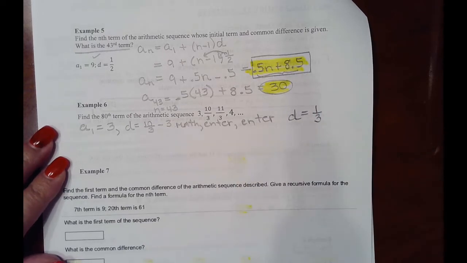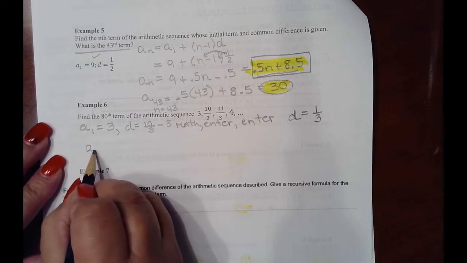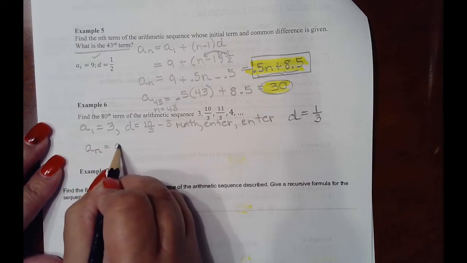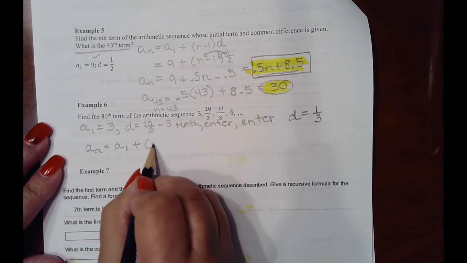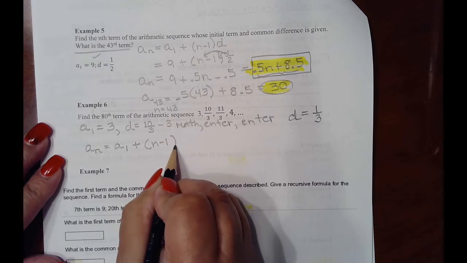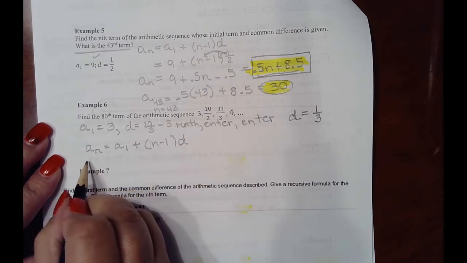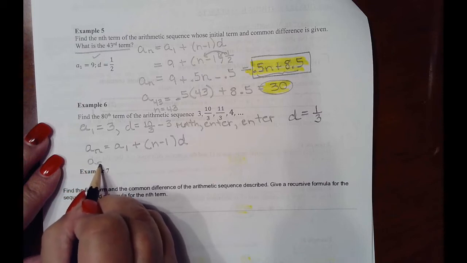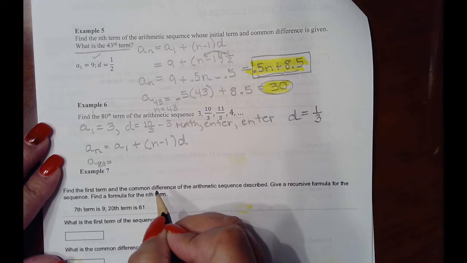So if you were going to find the 80th term, remember that you can use this formula. A sub 1 plus n minus 1 times the common difference. That's for finding any term that you want, and we could jump right into finding the 80th term. This just announces that we're finding the 80th term.